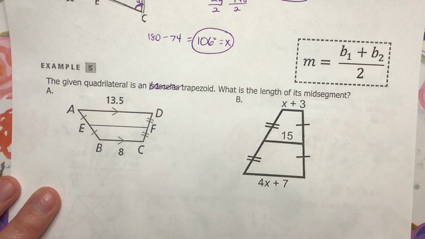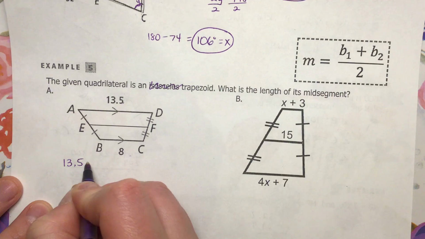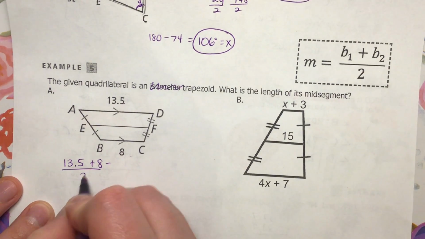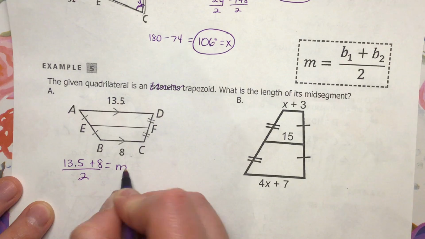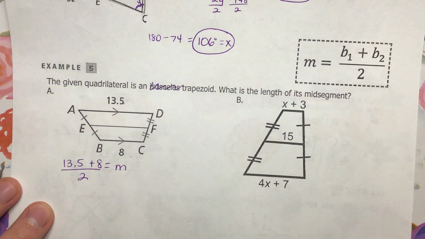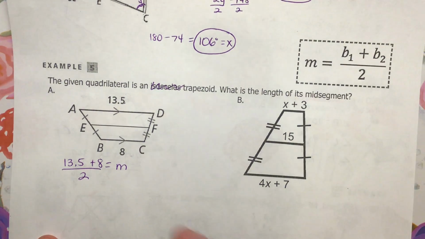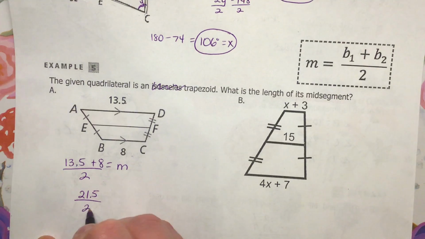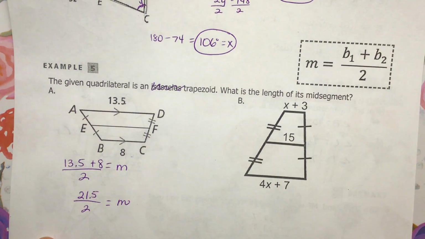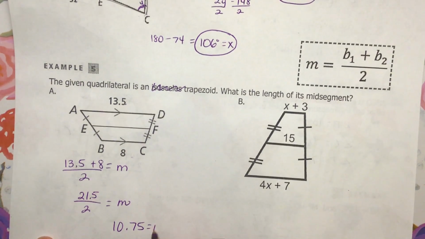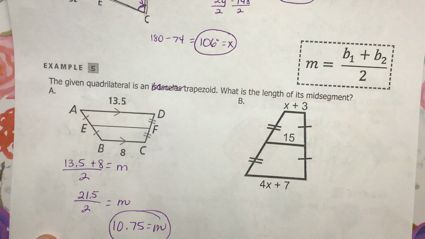I'm going to say 13.5 plus 8, divided by 2, is going to equal the mid-segment, I apologize. 13.5 plus 8 is going to be 21.5. So now I've got 21.5 over 2 is equal to the mid-segment. Divide that by 2, and I'm going to get 10.75 is equal to the mid-segment.